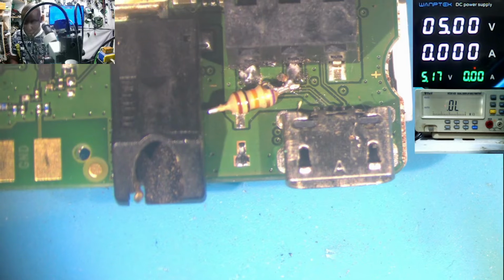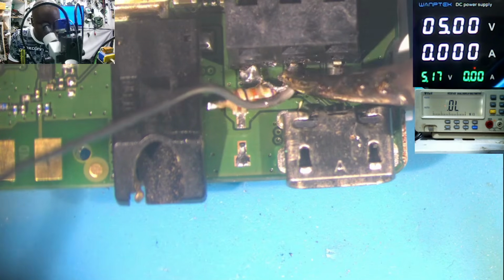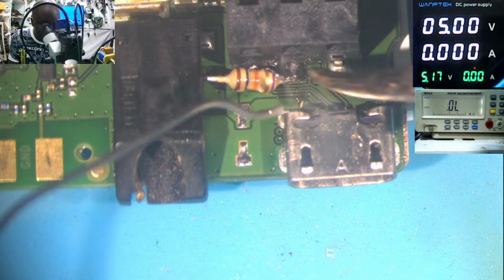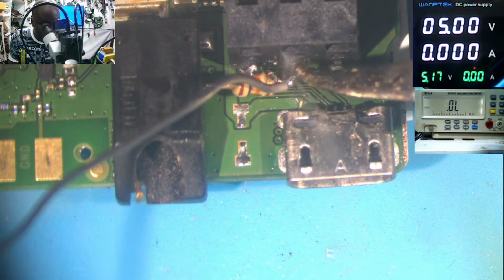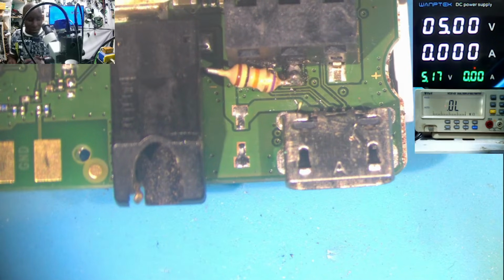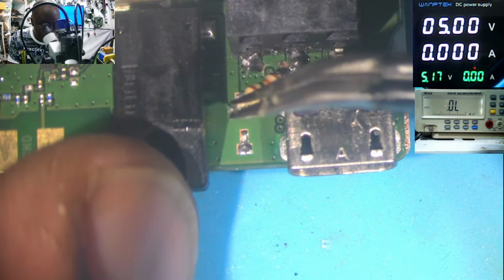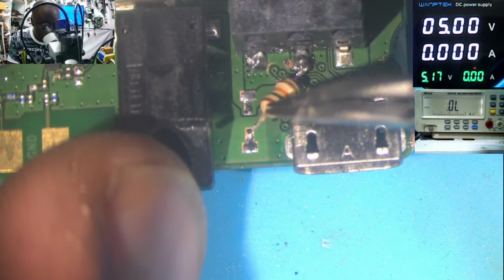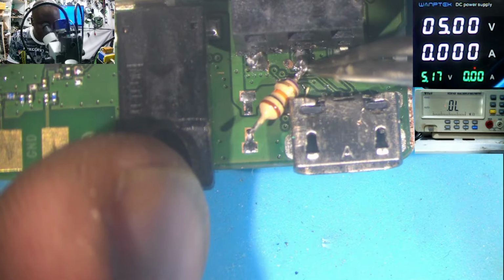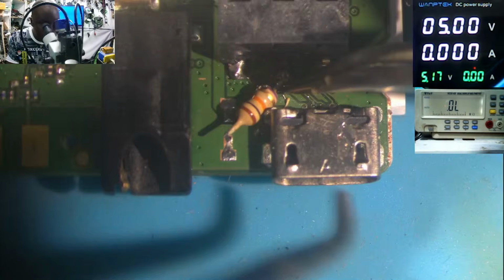We need to do the proper soldering here. Dealing with small things is so hard.